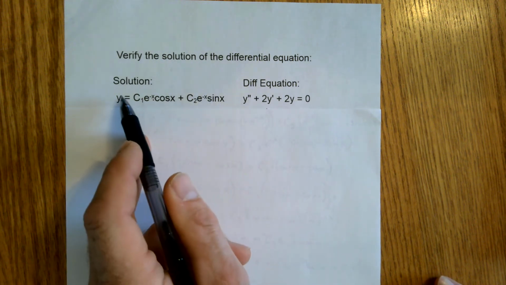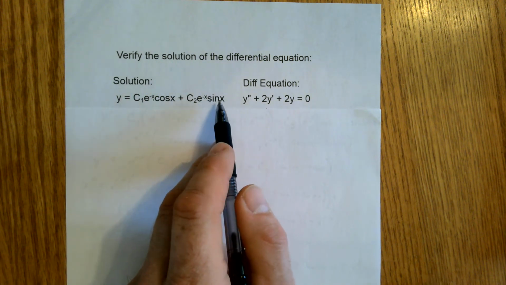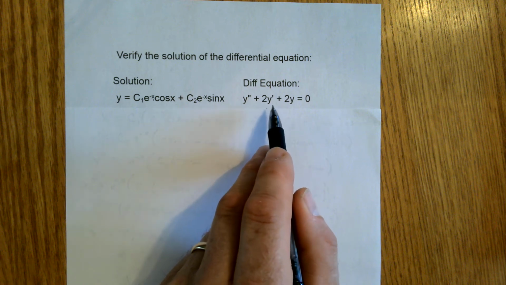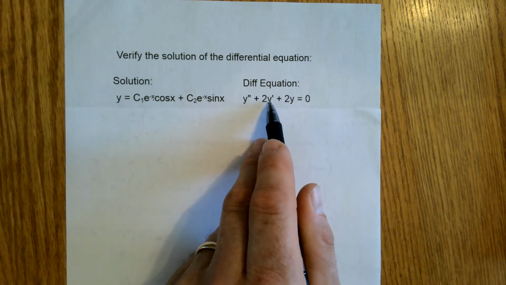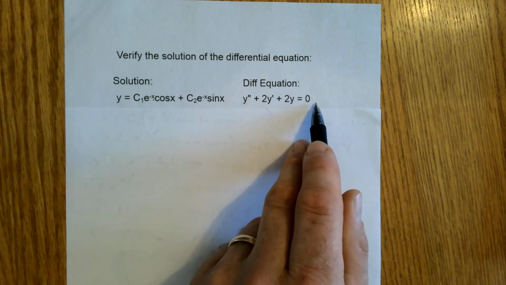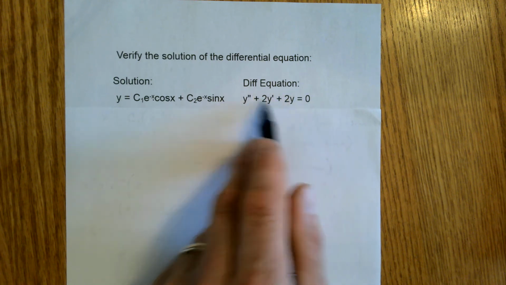So here's my differential equation. This is a fun problem. If I don't make a mistake on this one, then I don't know what I'm going to say about that. So y double prime plus 2y prime plus 2y equals 0 is the differential equation that we want to solve.